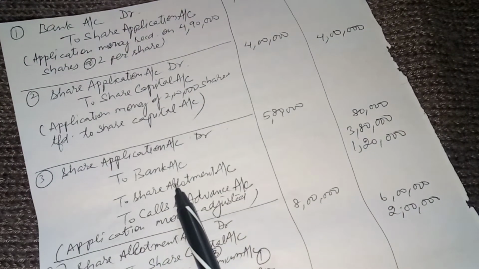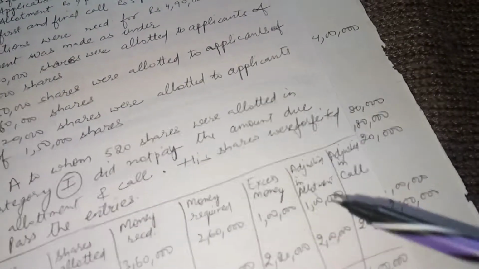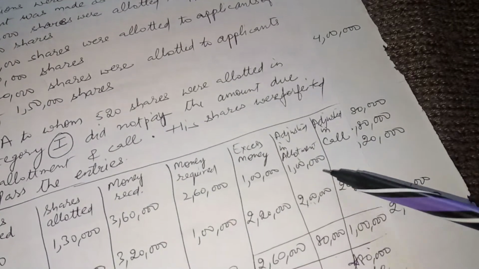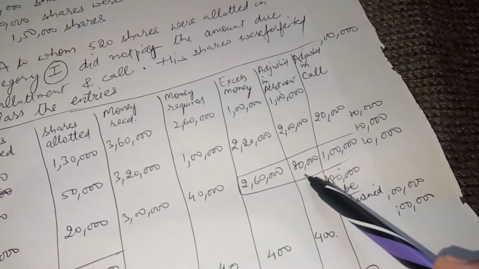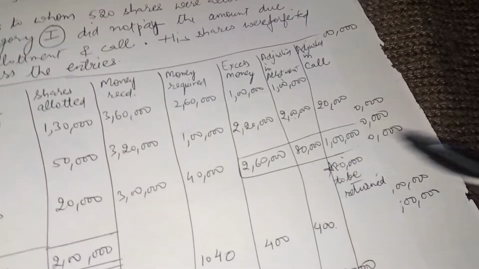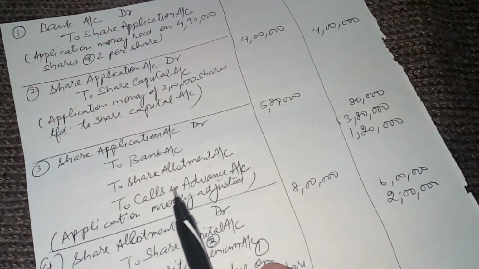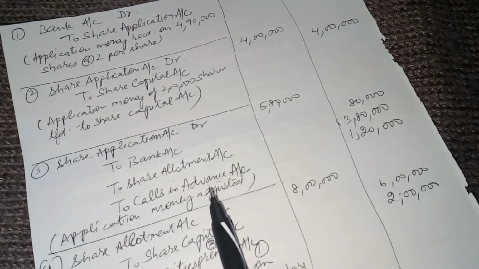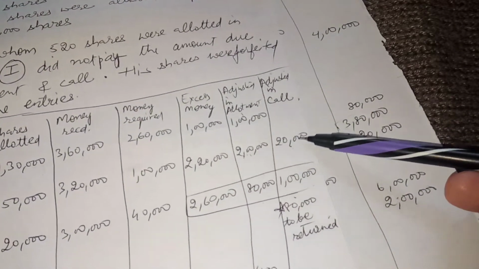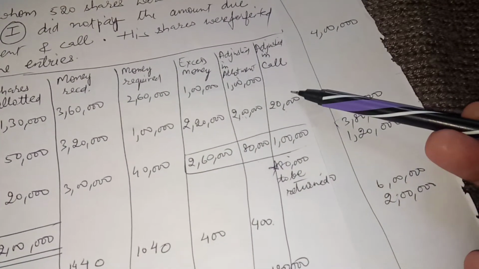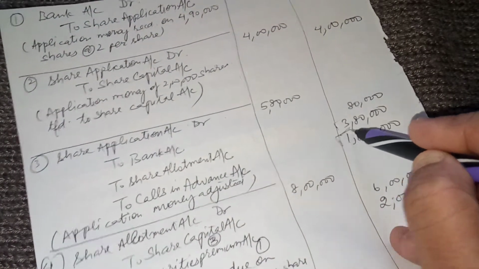To share allotment, the money adjusted in allotment is 3 lakh 80,000. How does it come? Adjusted in allotment 1 lakh plus 2 lakh, 2 plus 1, 3, plus in the third category 80,000 adjusted. So 3 lakh 80,000 we have adjusted in allotment. And then two calls in advance, the money adjusted in calls. How? Adjusted in first call 20,000 and 1 lakh. So 1 lakh plus 20,000, 1 lakh 20,000 is adjusted in calls in advance.